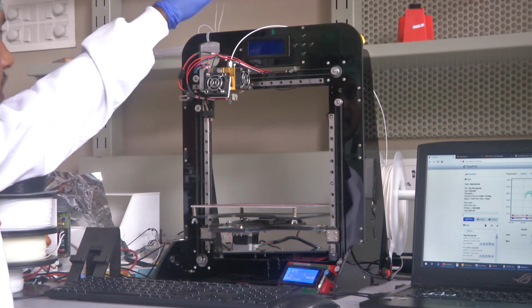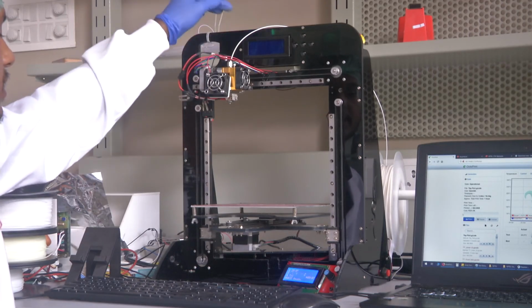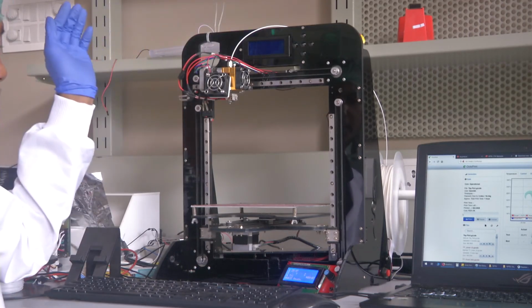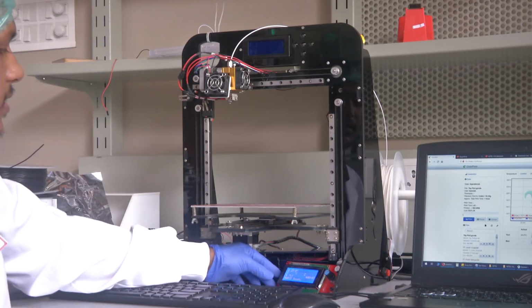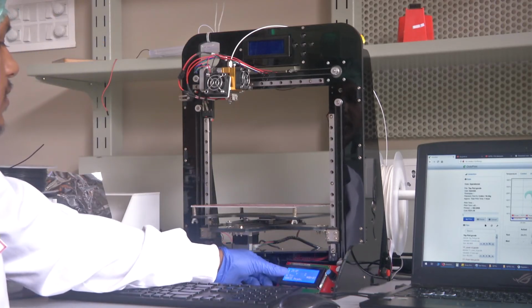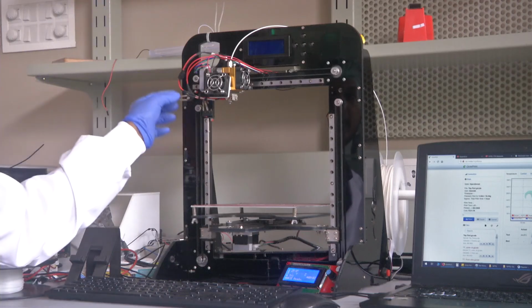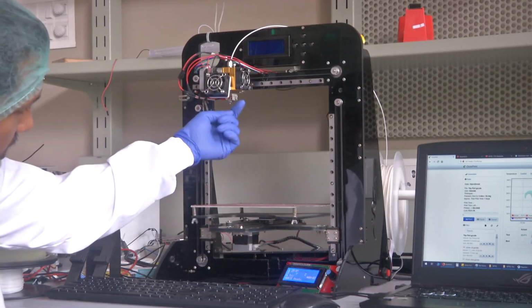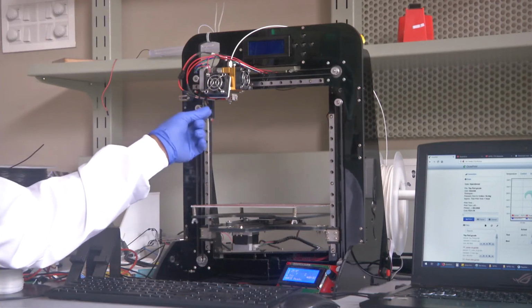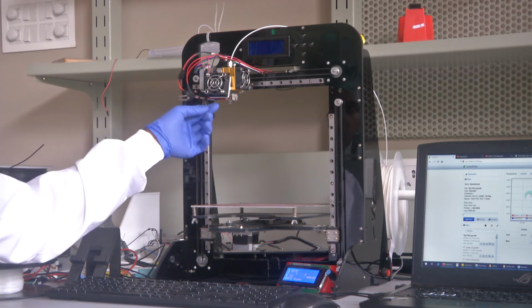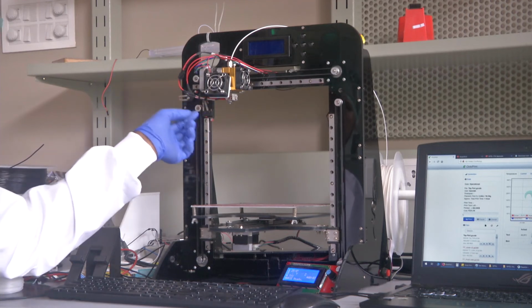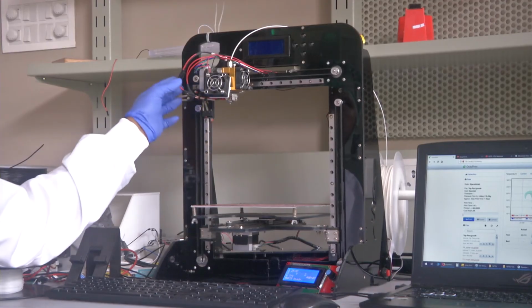This was the original display for the 3D printer. We have customized it for our purpose. So this is the new screen for this 3D printer. And there is a heater inside here. There is a heat sensor to know the exact temperature of the heater. And this is the nozzle.